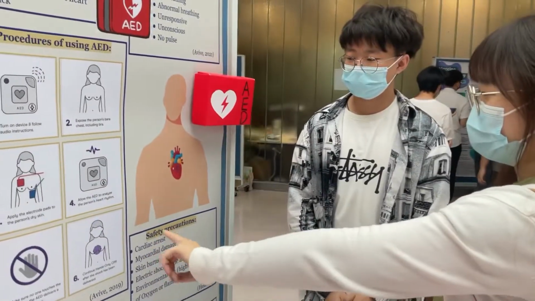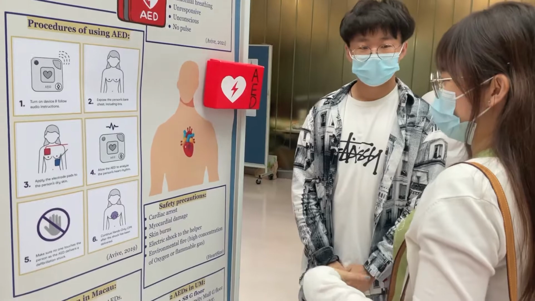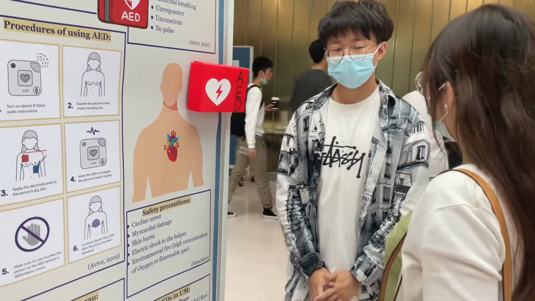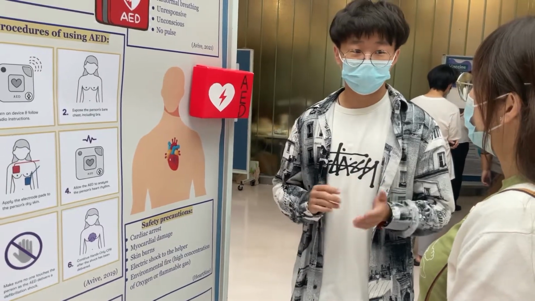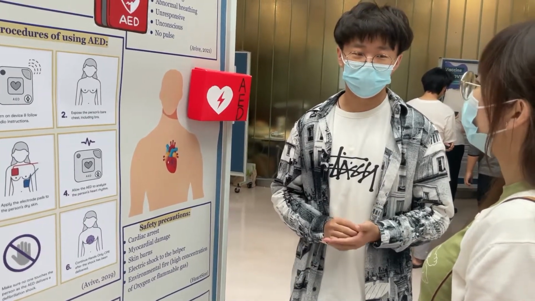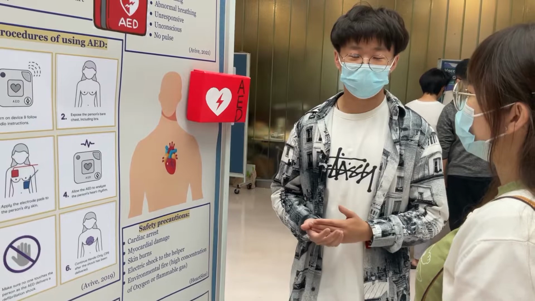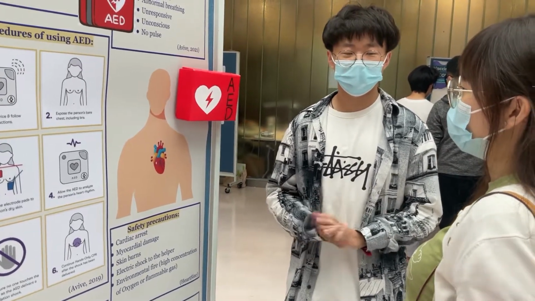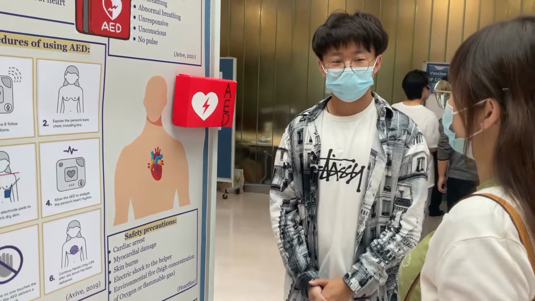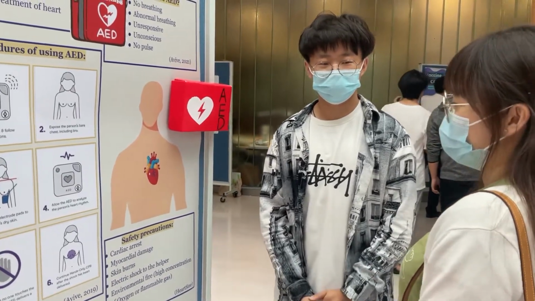Is it necessary to take off the women's bra too? It's not necessary, but if the bra has a steel ring in it, it is necessary to take it off. But if it doesn't have a steel ring, it is not necessary to take it off. So if she is wearing a sports bra, I don't have to take it off? Yeah. Okay, thank you.